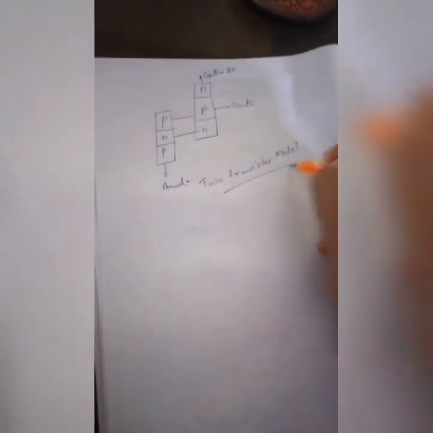Thyristor can be turned on by applying a positive gate signal. Other triggering methods are dV by dt triggering, high voltage triggering and light triggering.